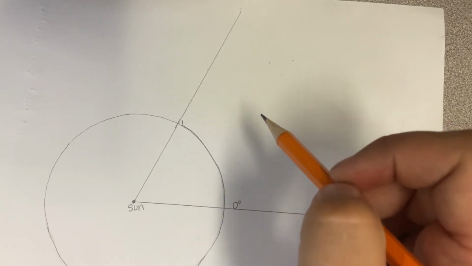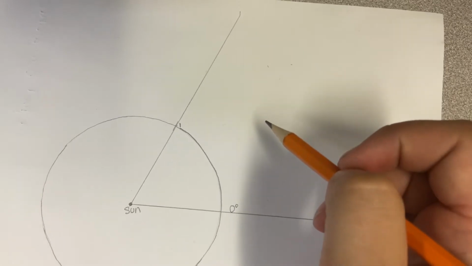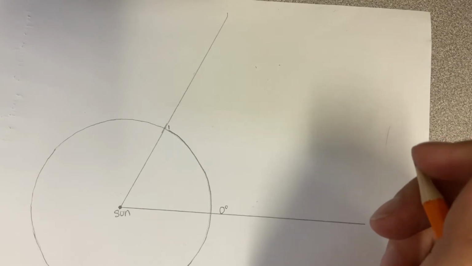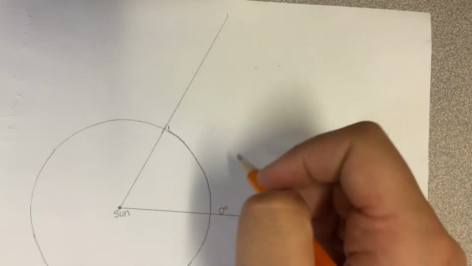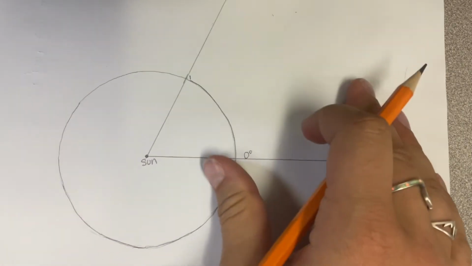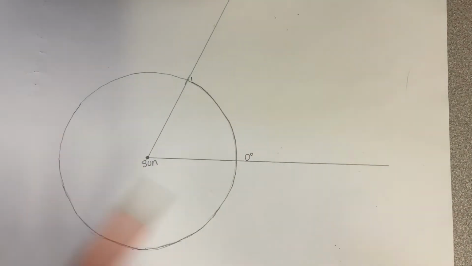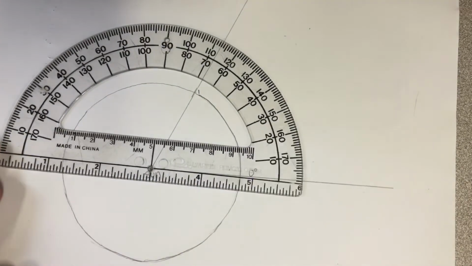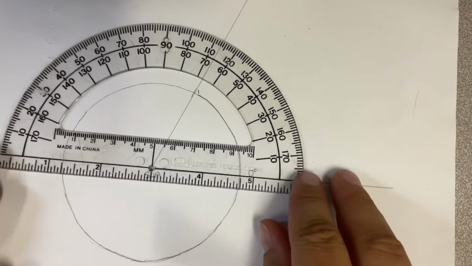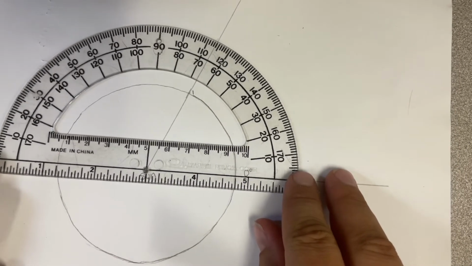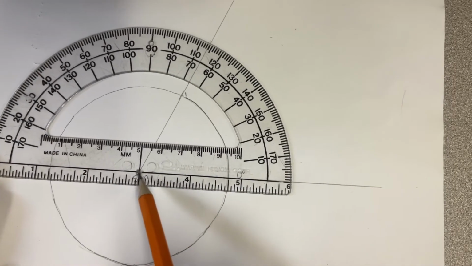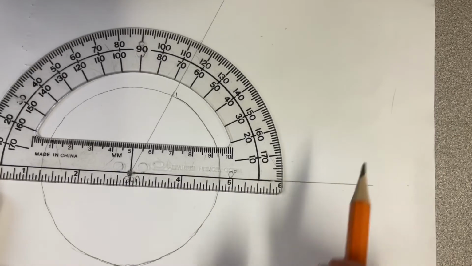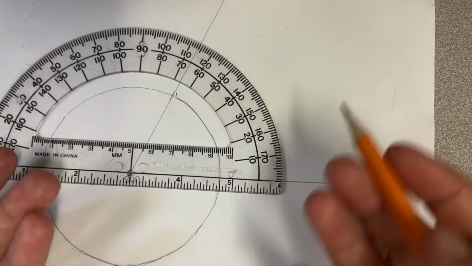So under the same Mars orbit point 1, we look at our second date. It says on October 16th, 1582, Earth's position on its orbit, which is our circle here, it was 22.5 degrees from the sun. So now we need to put our protractor on our sun, make sure the sun is in the center circle, line up the 180 degree line with your 0 degree line, and plot 22.5 degrees.